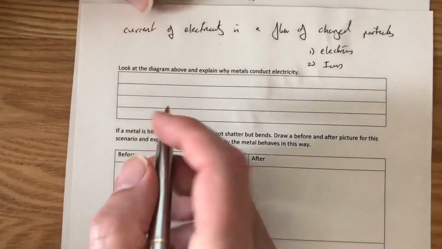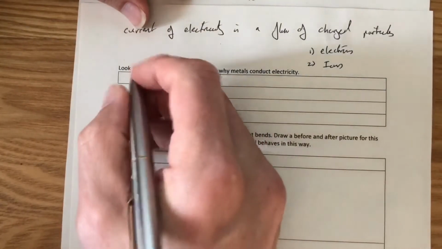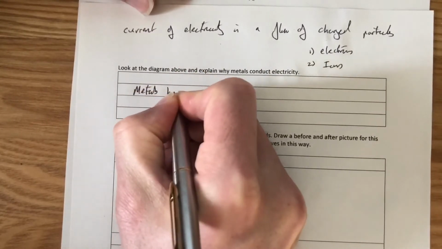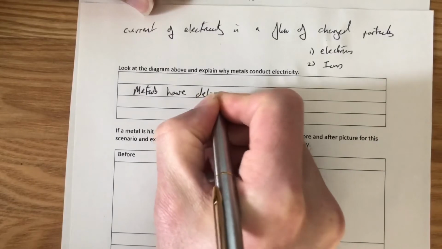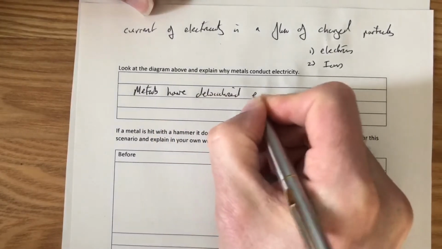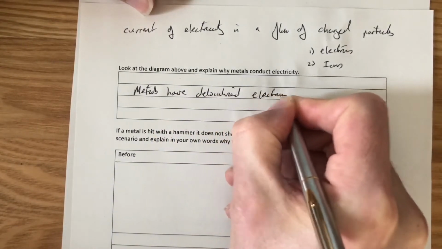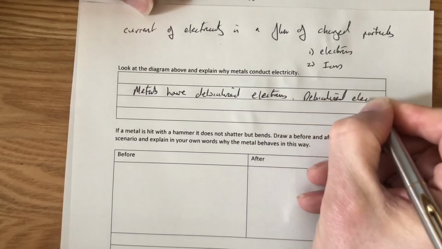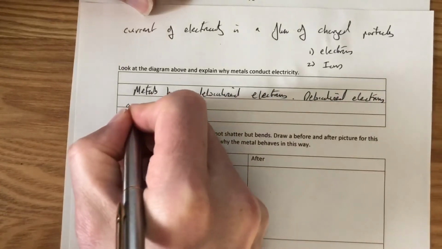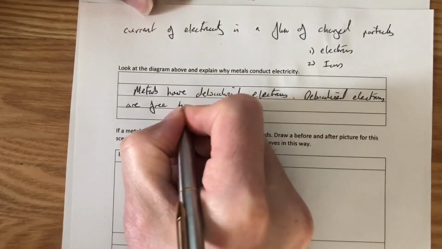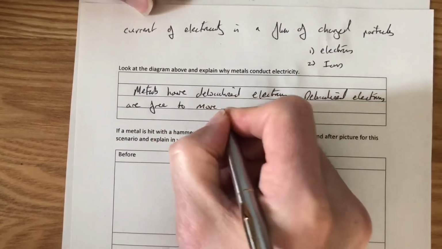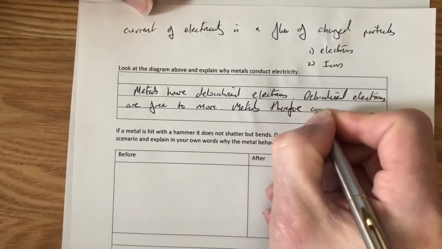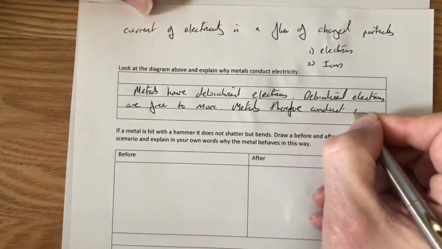Okay, so look at the diagram above. Explain why metals conduct electricity. Metals have delocalized electrons. Delocalized electrons are free to move. Metals, therefore, conduct electricity.